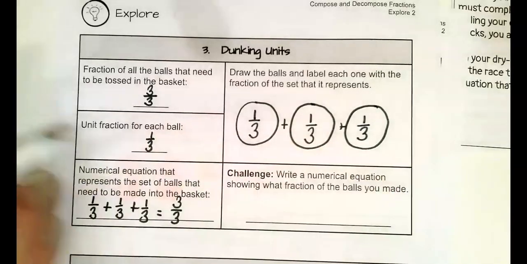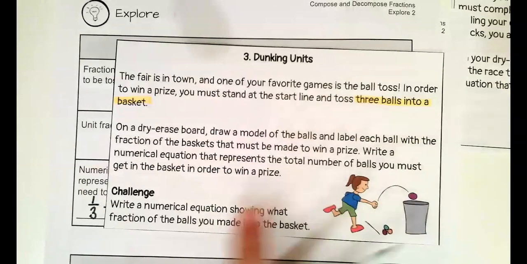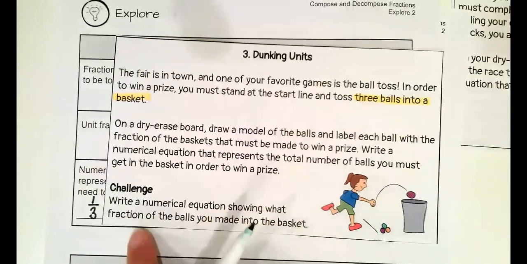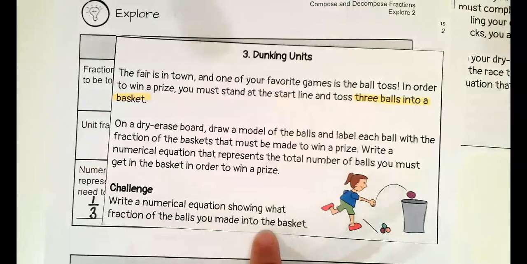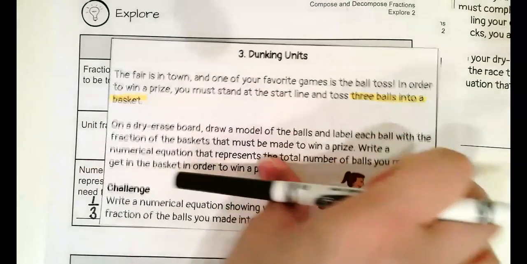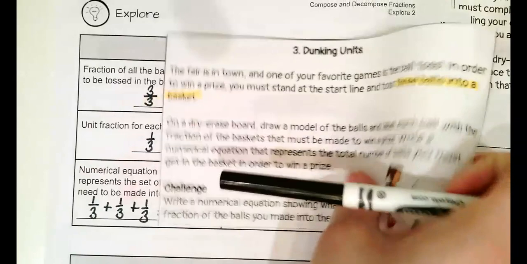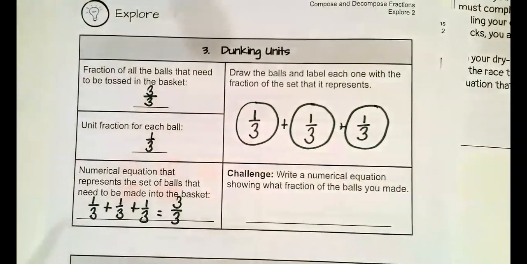Okay, so let's look at the challenge. Write a numerical equation showing what fraction of the balls you made into the basket. It says, write the label each ball.